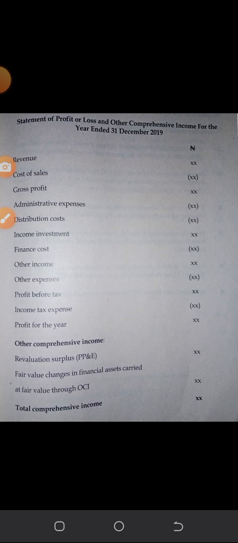We have revenue, you less your cost of sales, then you have your gross profit. You less your administrative expenses, distribution cost, and then you have other income, which includes your investment income. Sometimes you see they will call it investment received or gain on disposal of assets.